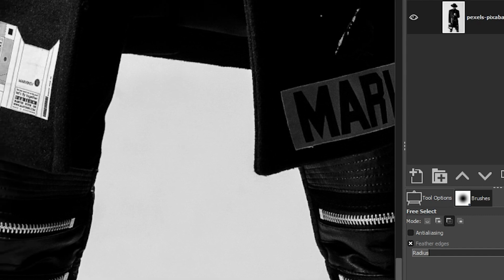So what we're going to do is go back to the fuzzy select tool again with the letter U. In the tool options, we need to make sure we have the correct mode selected, which is this one here, add to the current selection. And you can use the keyboard shortcut instead if you want to keep it on here, which is the shift key.